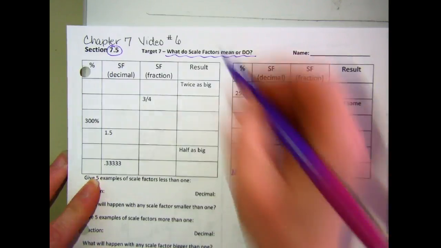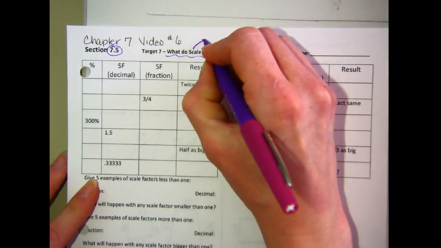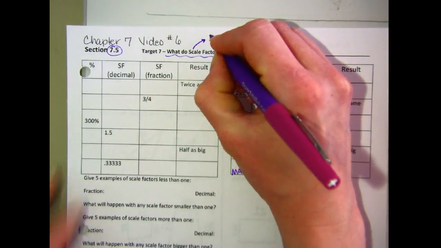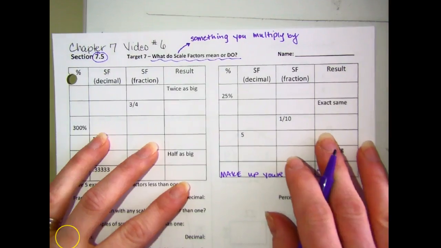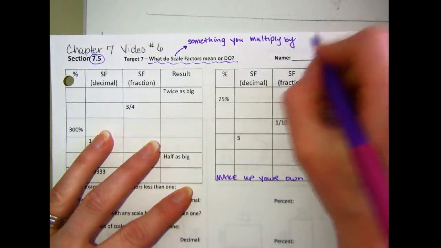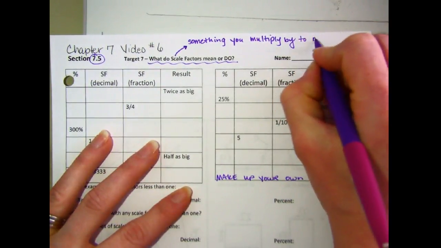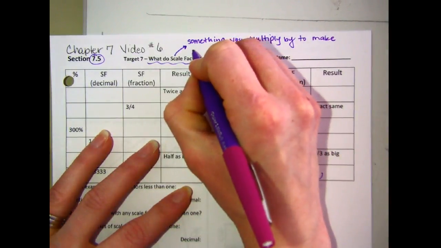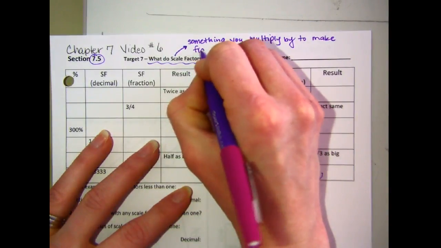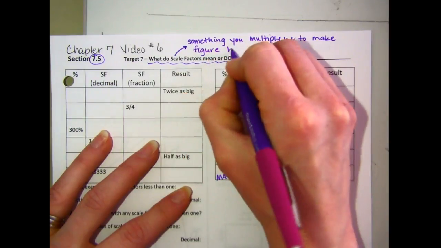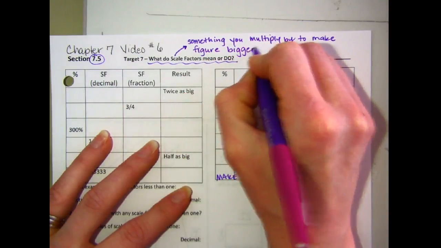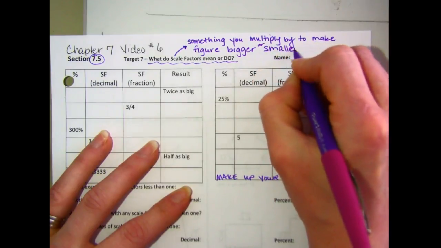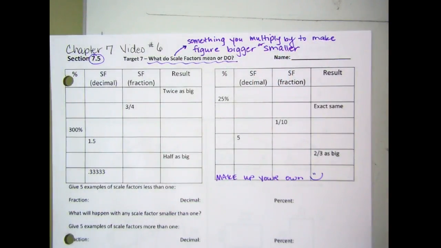So a scale factor, go ahead and write this definition. A scale factor is something you multiply by to make a number bigger or smaller. Well, we're going to say actually to make, usually in this case it's going to be a figure or picture bigger or smaller. And we're going to see how that works over the next couple days.